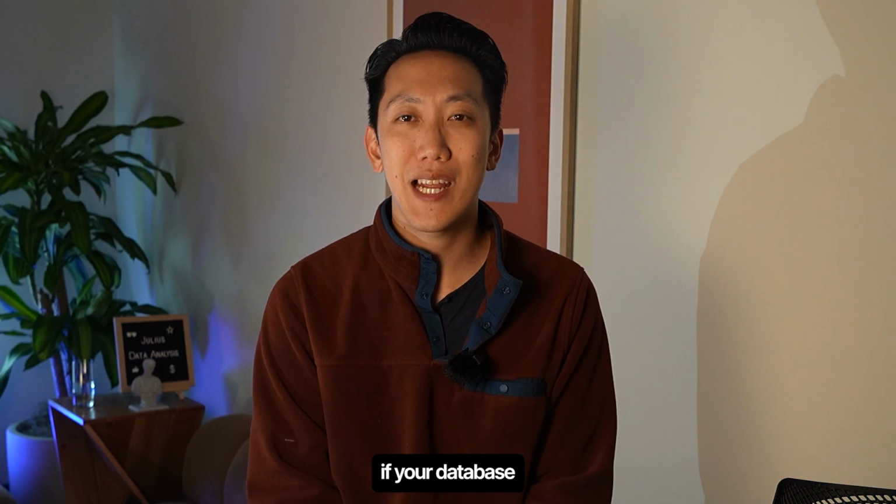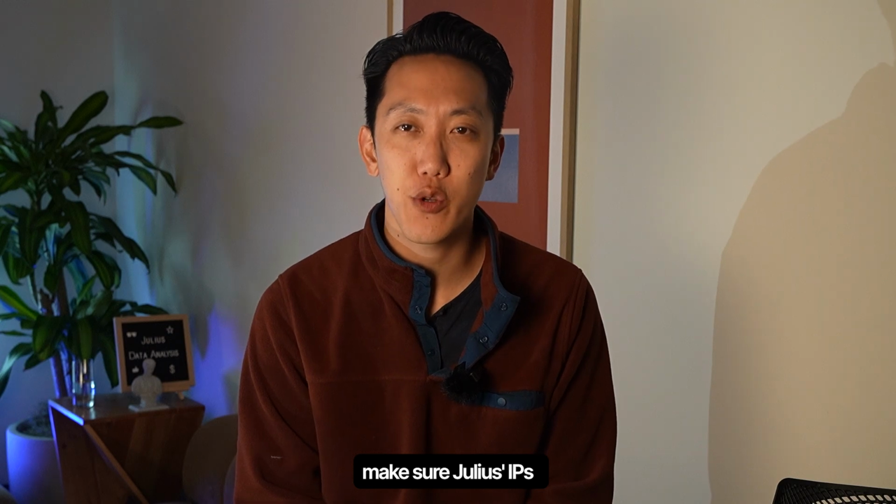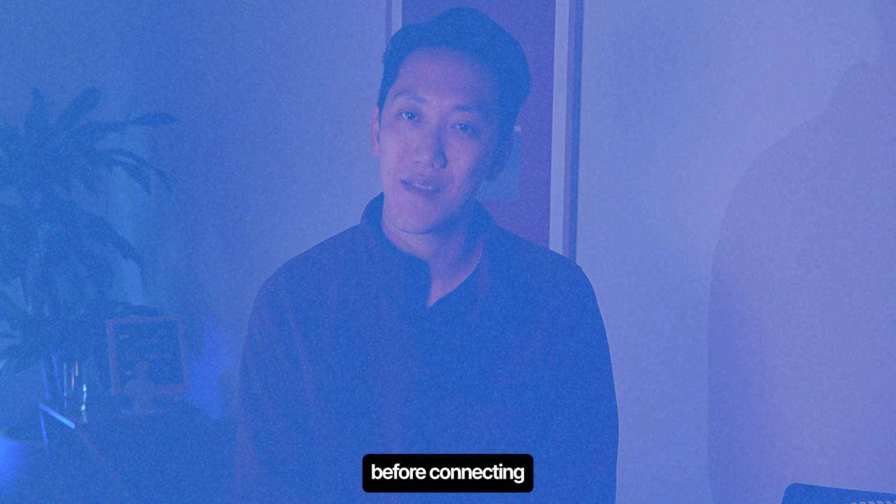Quick note, if your database is protected by a firewall, make sure Julius's IPs are allow-listed before connecting.